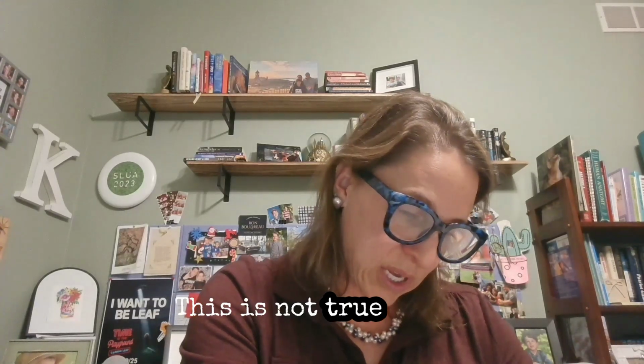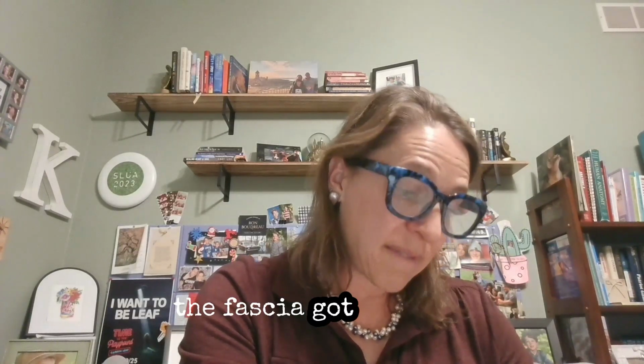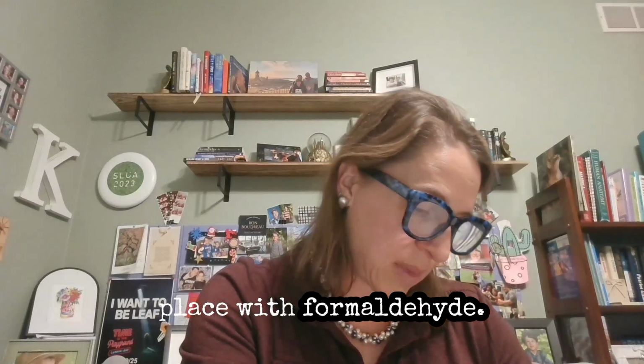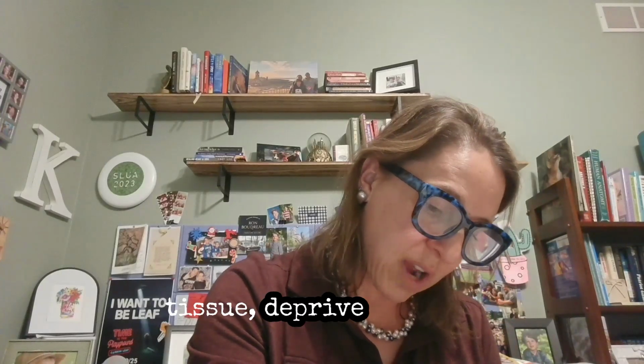This is not true in the chemically fixed cadavers used in most modern textbooks and anatomy atlases. Remove a bit of fascia from a standard cadaver and it stays put in the shape it had been when the part of the body was whole, because the fascia got fixed in place with formaldehyde. This author has had the privilege of dissecting untreated tissue cadavers for the last decade without any formaldehyde or other fixative, in a state much closer to living tissue. Remove any bit of untreated tissue, deprive it of its mechanical context, and it reverts to a shapeless blob.